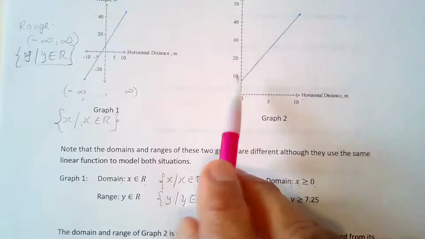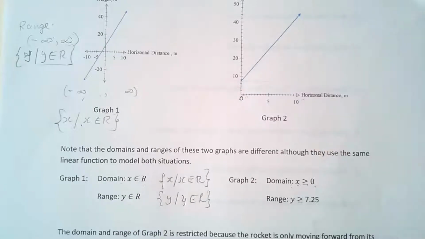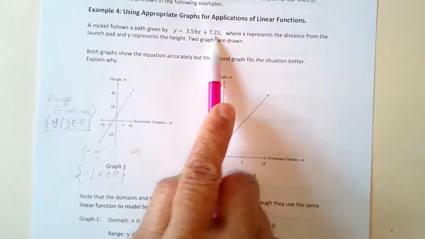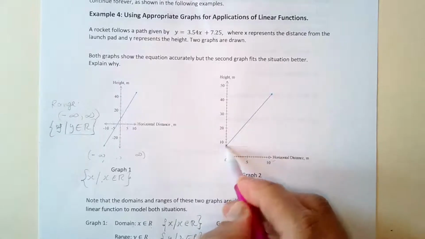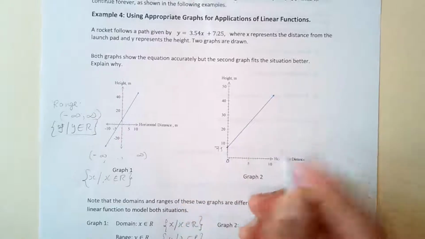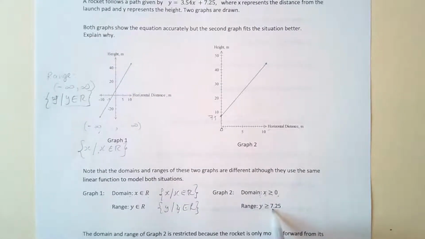Then we look at the y values, and notice this graph begins somewhere between 7 and 8. Now, if you were to look at your equation, zoom out a little bit here, we know if we have an equation written in this form, that's your y-intercept, 7.25. So this graph starts from 7.25 here on the y value. So that's why we could write the range as y is greater than 7.25.